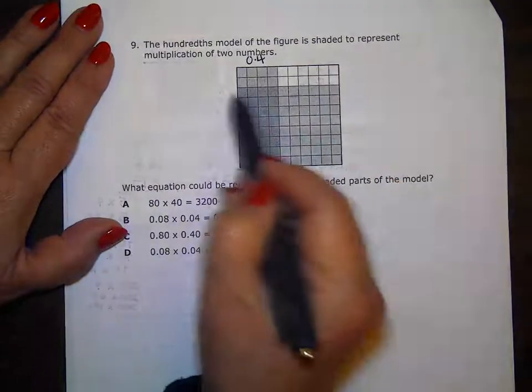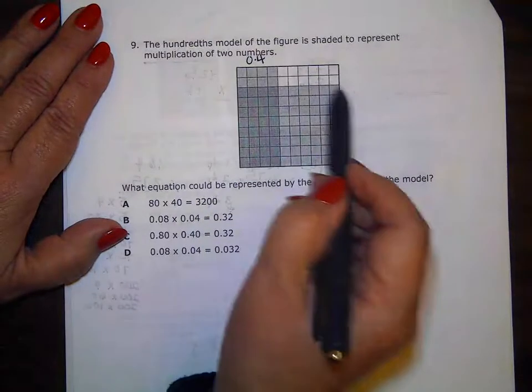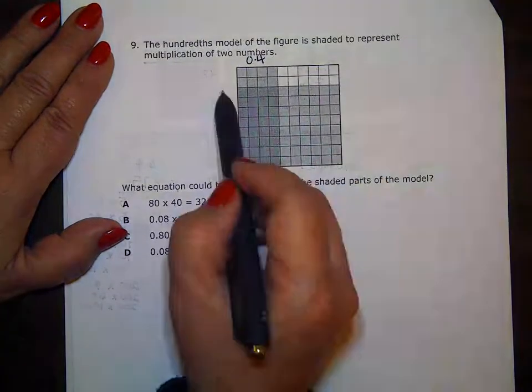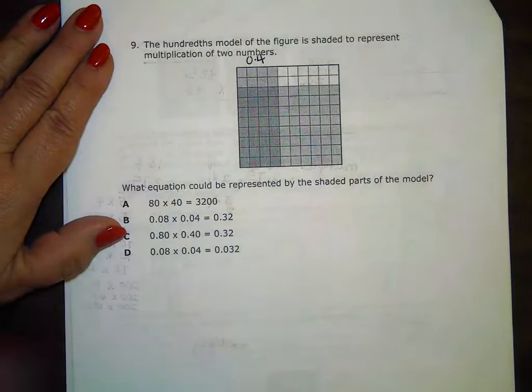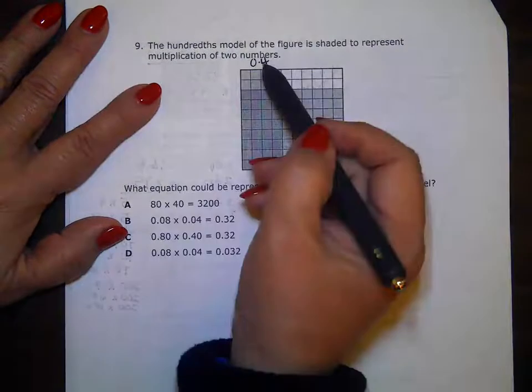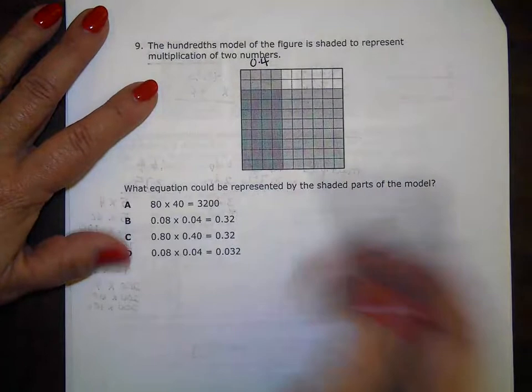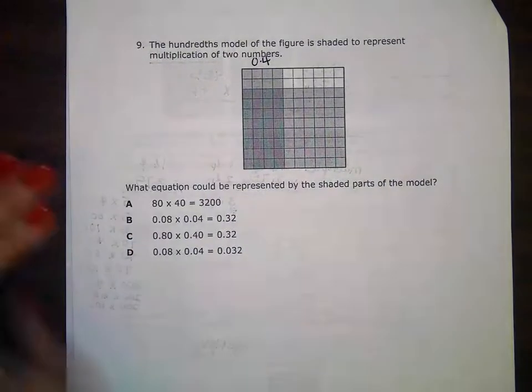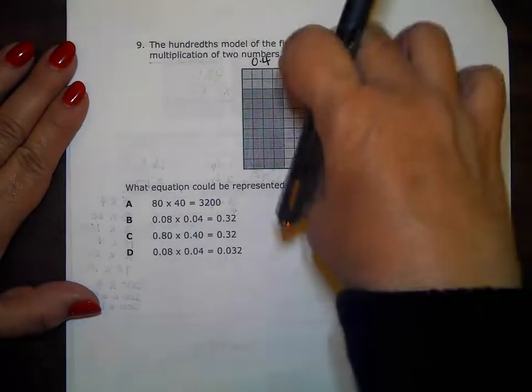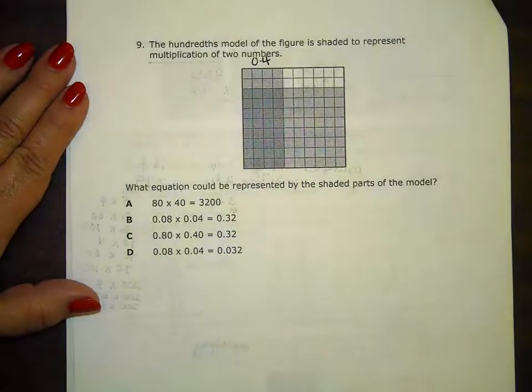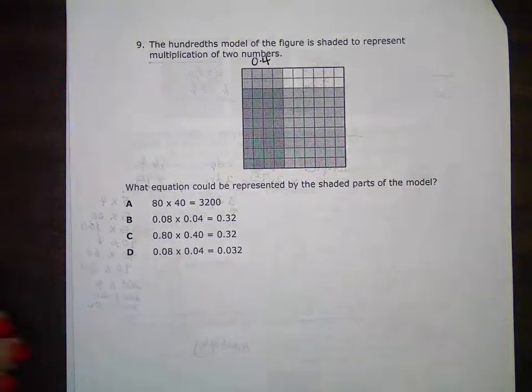And then how many this way going horizontal? So you're going to count that, and I'm going to let you finish that up. So if this is 4/10, how many do you have going across? And then what would be your total? So which equation here matches that model? And pay close attention to what you see.